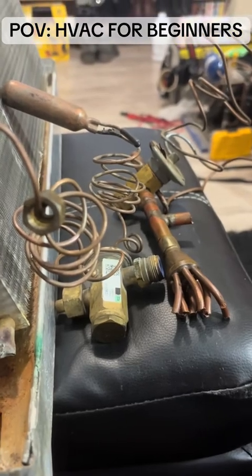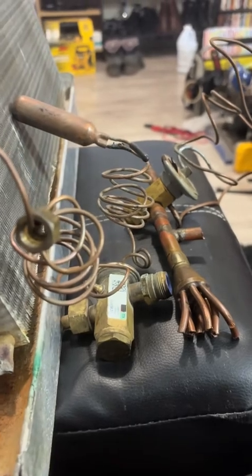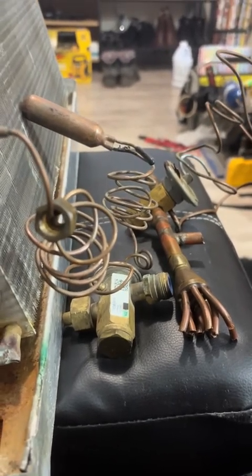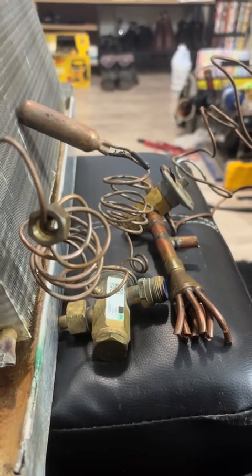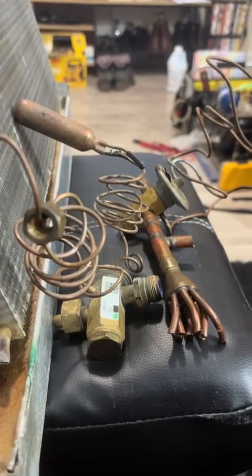HVAC gals and guys. Today I wanted to go over metering devices and the purpose of them, the function of them, the system charging method when it comes to metering devices, and the different types of metering devices.